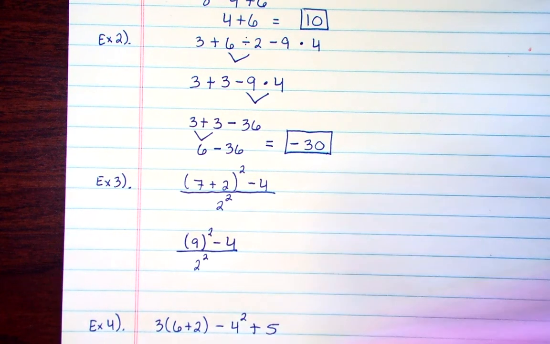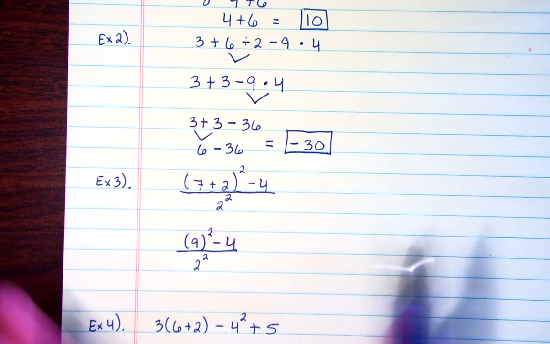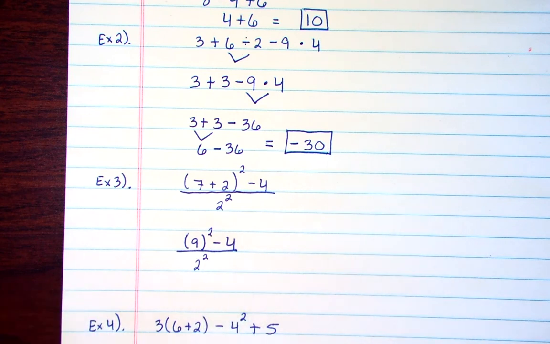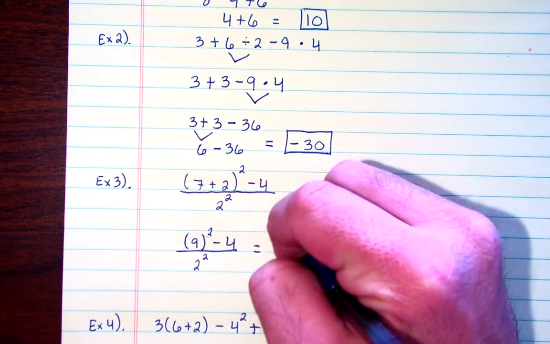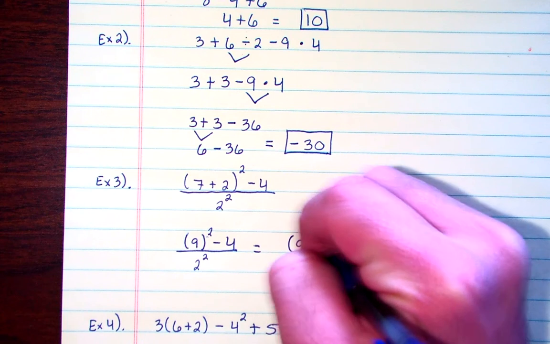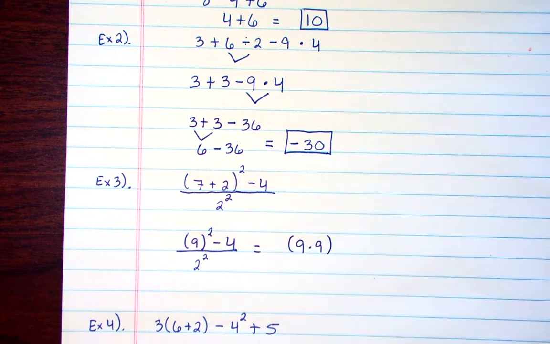Now you're going to say, well, Mr. Nolan, you still have parentheses. Yes, I do, but there is no more math work to do. So I'm done with the P. Now I'm moving on to the exponents. I have an exponent here. Please don't tell me 9 times 2 is 18. This is 9 to the power of 2. So that means, what is 9 times 9? So I'm just breaking it up.